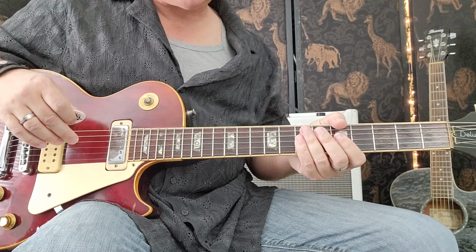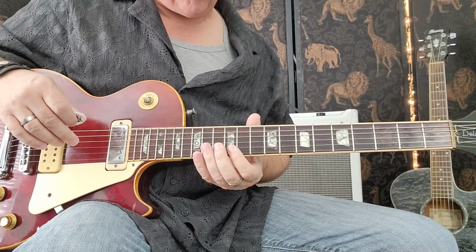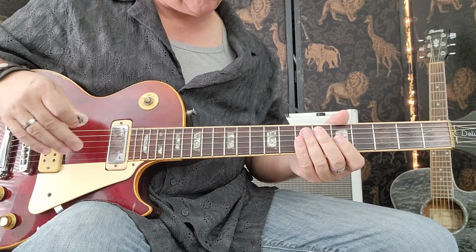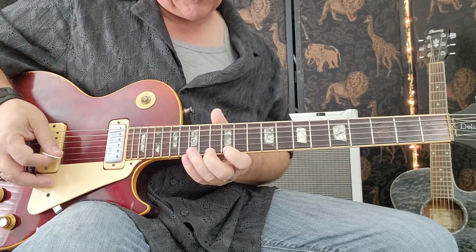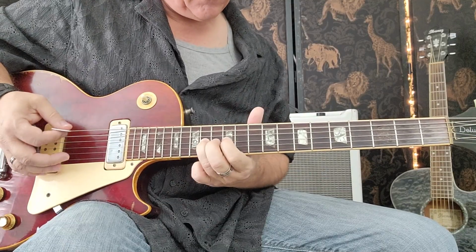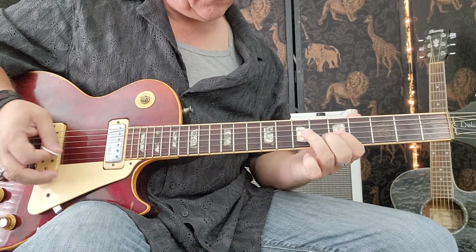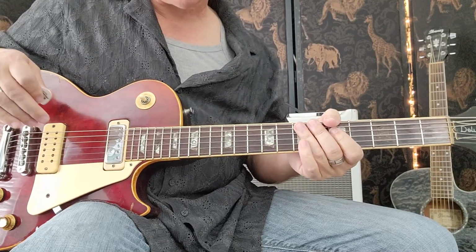and then find that 1st and 2nd, or 1st and 4th minor pentatonic scale position. Let that note ring out. And have some fun with it.